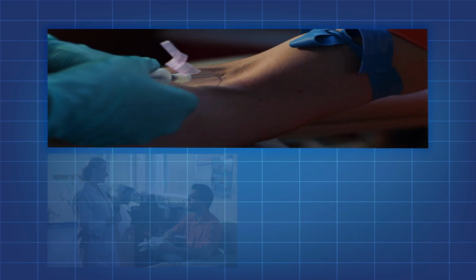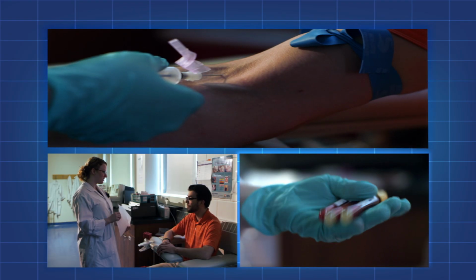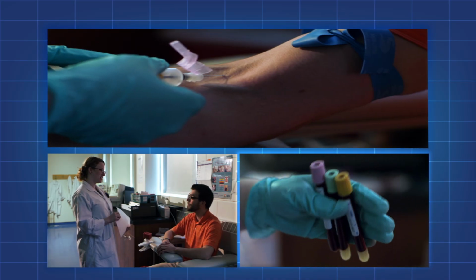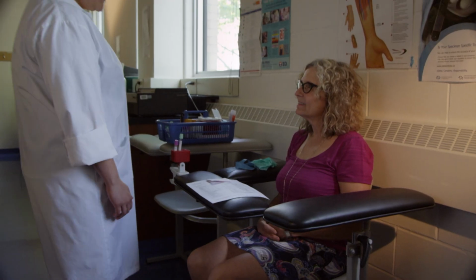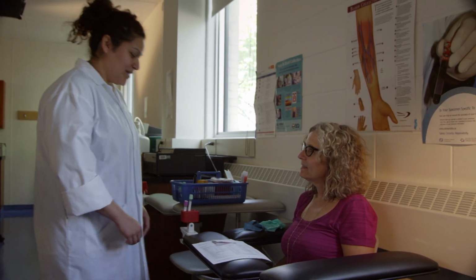Most people are familiar with the process of having blood drawn for various laboratory tests. This process is called phlebotomy. Phlebotomy may be performed by a medical laboratory technologist, a laboratory assistant, or in some cases by a nurse or physician. No matter who is performing the procedure, there are certain processes that must be followed.